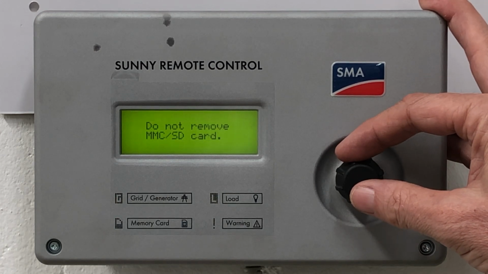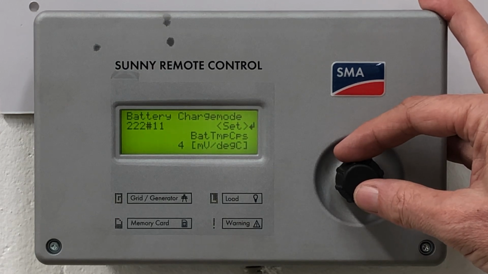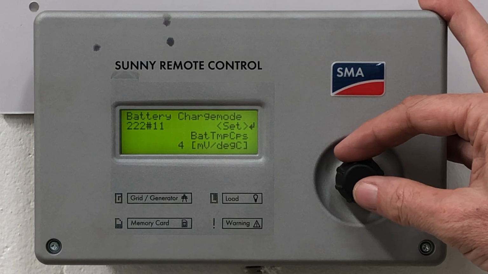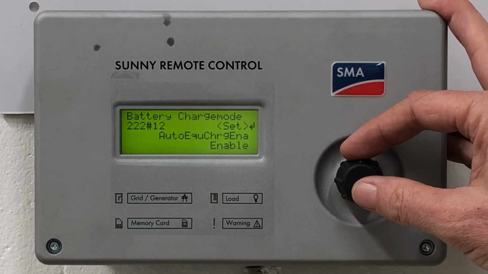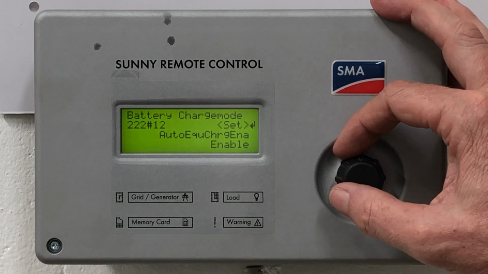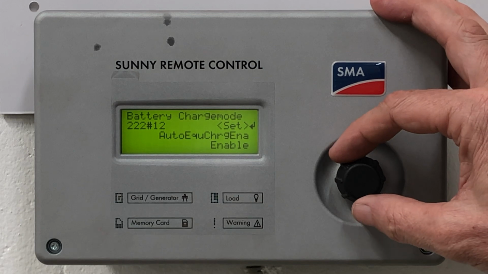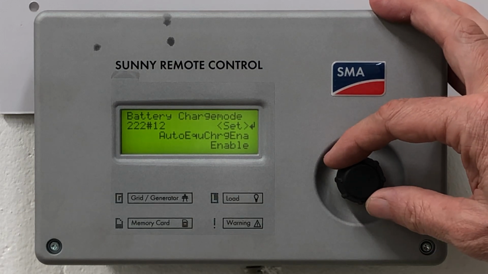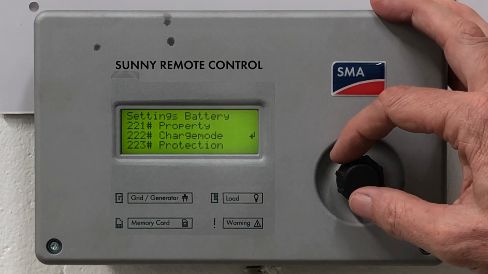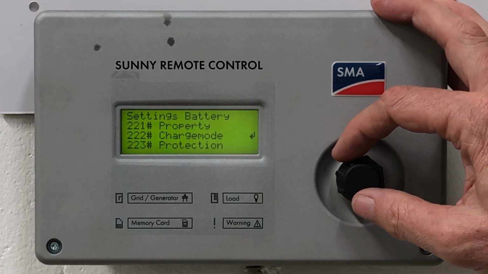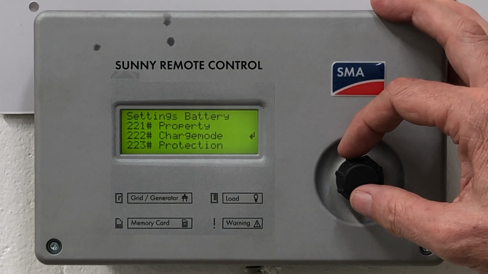There is a temperature compensation, which we don't normally change, from the 4 millivolts per degree centigrade. And we keep the auto equalization charge. That means the system will do an equalization charge at the prescribed interval, being 56 days in this case. And that's it. Your batteries are now set for the day-to-day operation, charging, and various maintenance charging cycles.